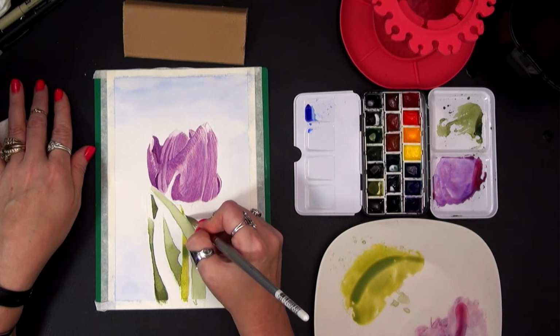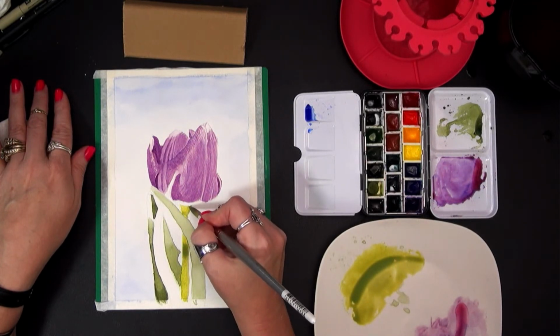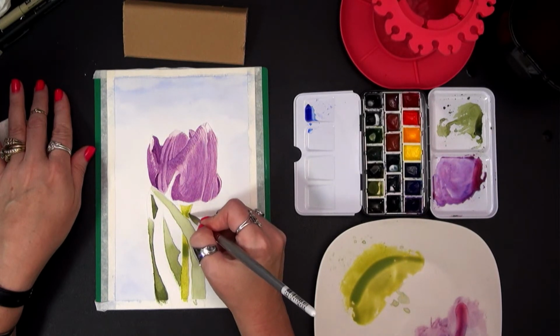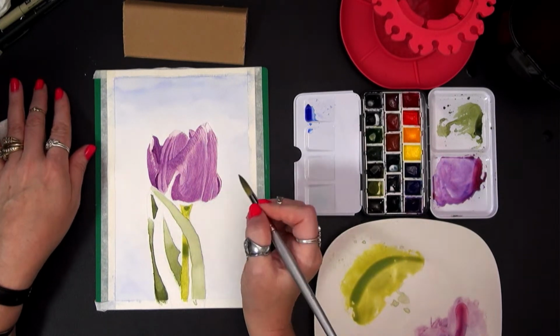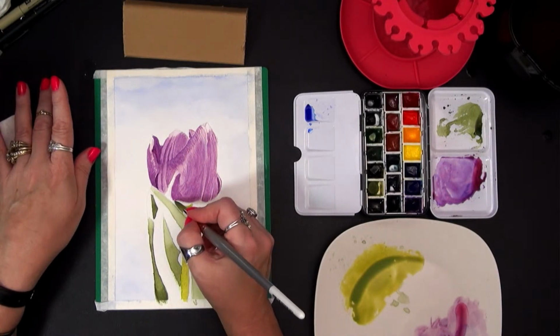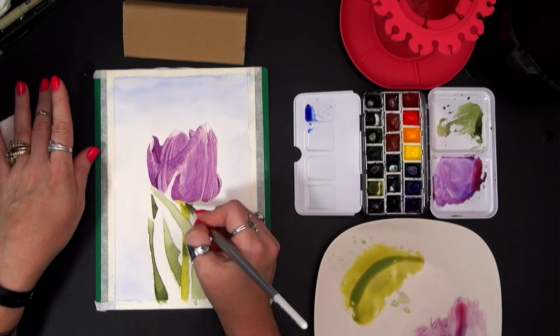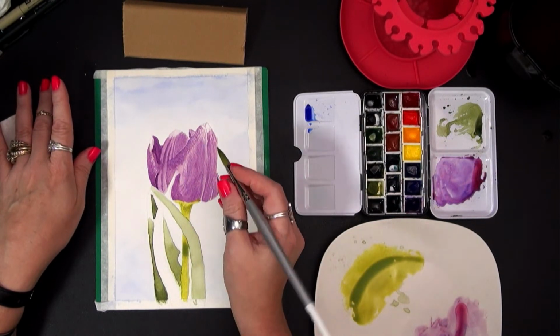You see that pool of paint that I have there where it looks darker? I'm not going to want to leave that there. It would cause a bloom because it would not dry evenly. So I'm not going to want it to stay like that. And I'm going to bring this into here as well, right, as it comes up.